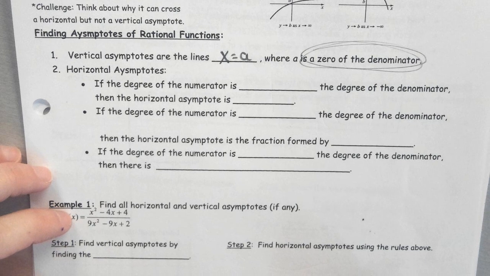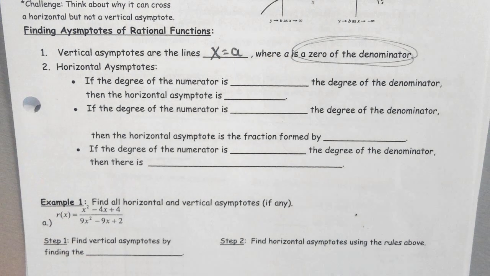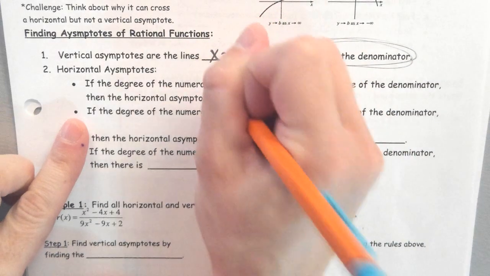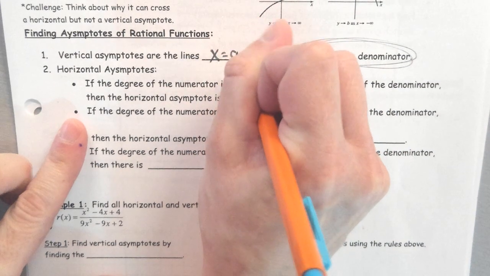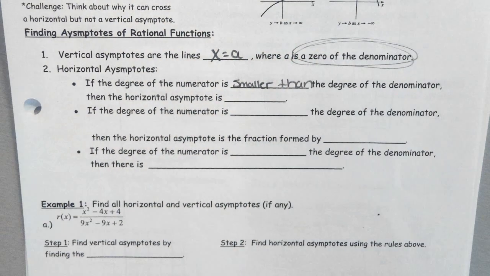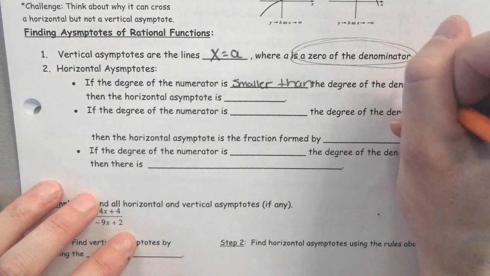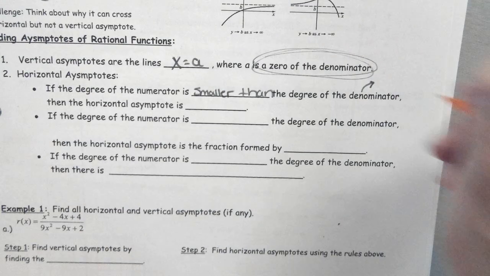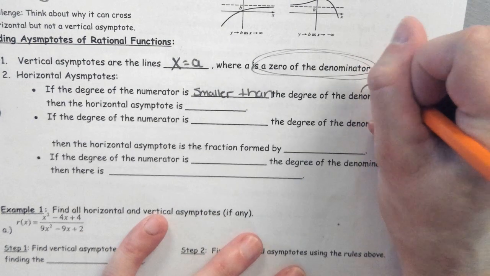Horizontal asymptotes are a little bit different. There are 3 situations that can happen, and which situation you live in tells you what type of horizontal asymptote you're going to have. So one option is that the degree of the numerator is smaller than the degree of the denominator. Let's see what that would look like real quick, so you don't have to just picture it in your head. Let's actually look at an example.